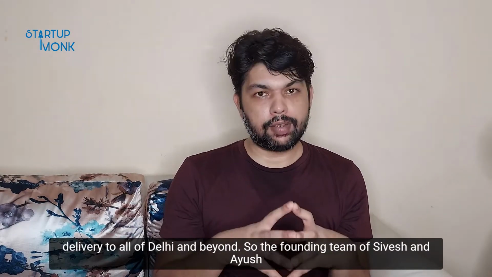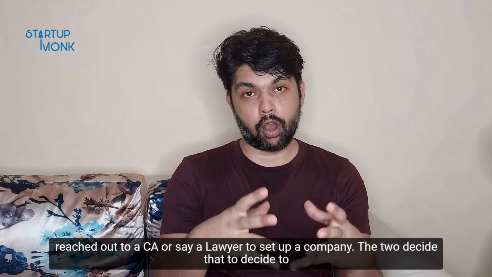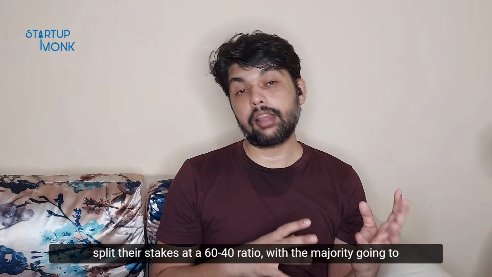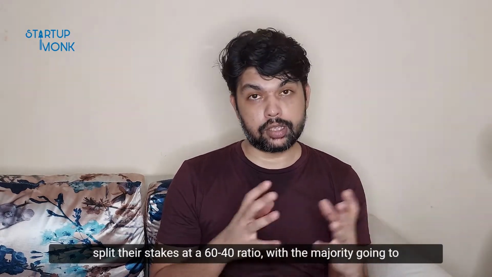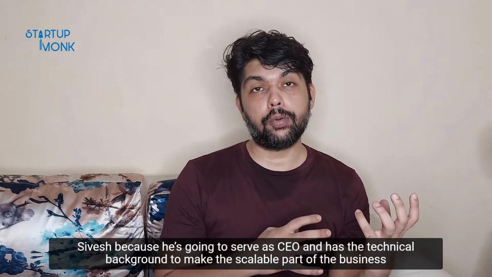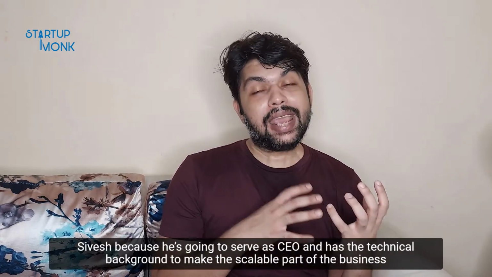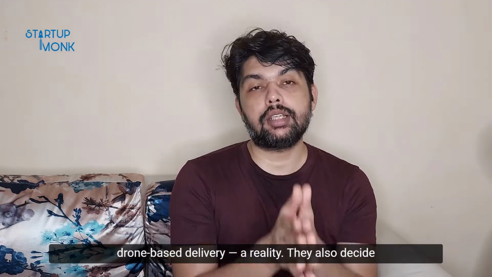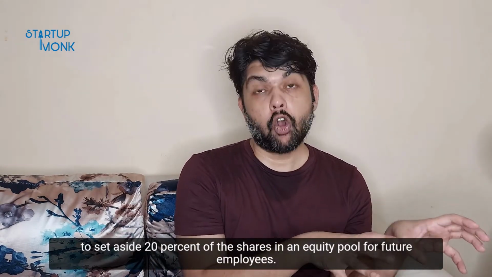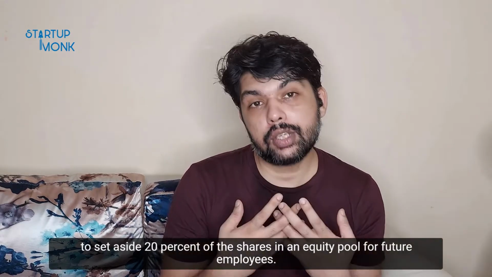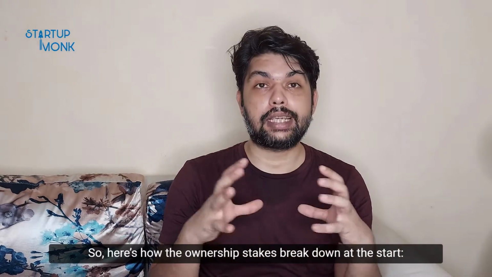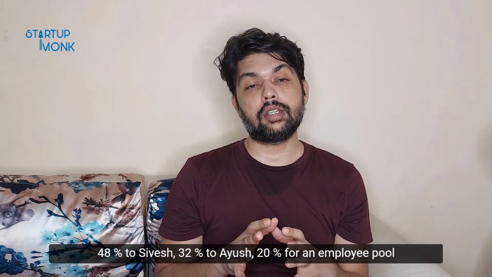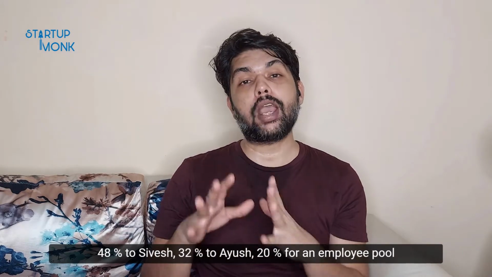So the founding team of Sivesh and Ayush reach out to a CA or lawyer to set up a company. The two decide to split their stakes at a 60-40 ratio, with the majority going to Sivesh because he is going to serve as CEO and has the technical background to make the scalable drone-based delivery into a reality. They also decided to set apart 20% of the shares into an equity pool for future employees. So here's how the ownership stakes break down at the start: 48% to Sivesh, 32% to Ayush, and the remaining 20% for an employee pool.